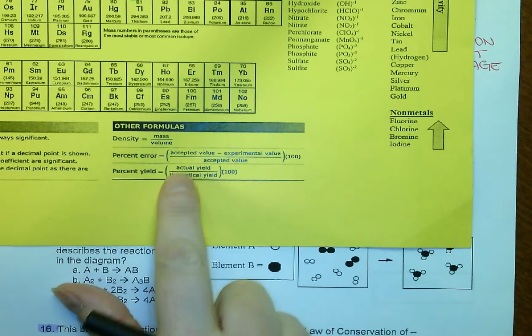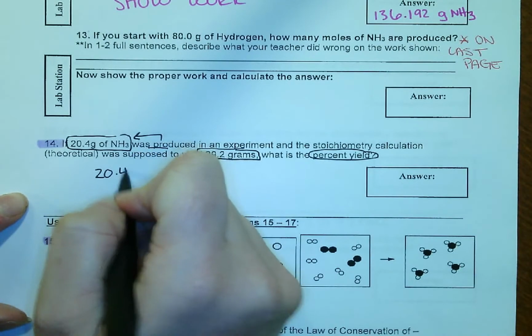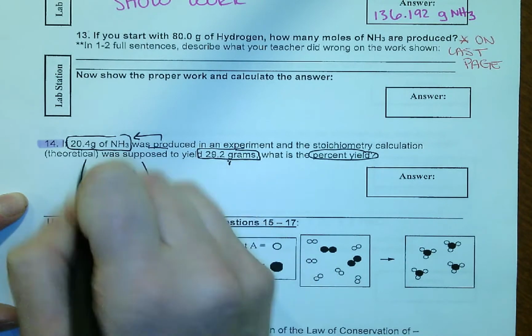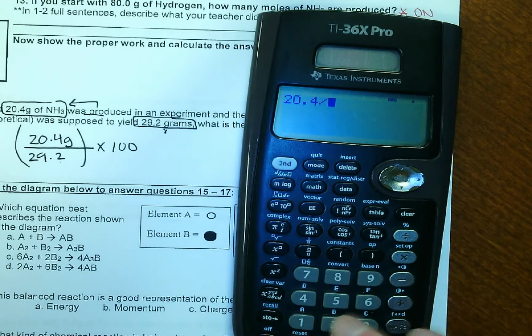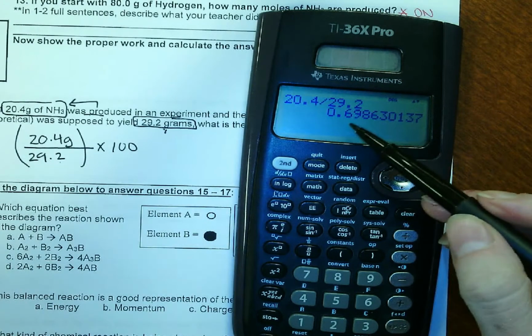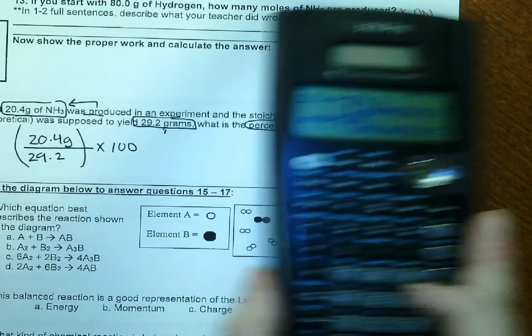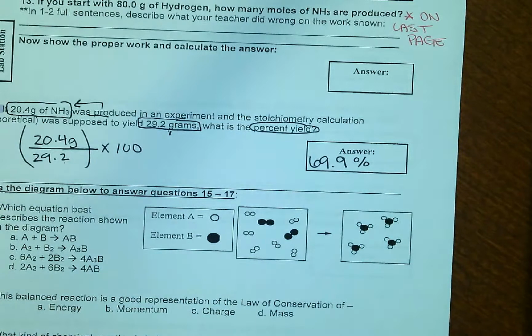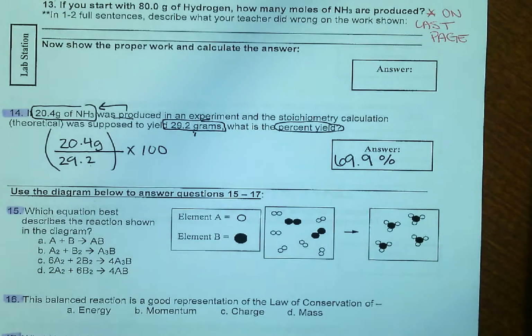The equation for percent yield is on the bottom of your periodic table right here. So it's the actual yield divided by the theoretical. So this is what was produced. We actually created 20.4 grams. We're going to divide by what was supposed to be, theoretically, 29.2, and then we multiply that by 100 to get our answer. So 20.4 grams divided by 29.2 grams, 0.698, and you have to say times 100, so it becomes a percentage. So 69.86, okay, I'm going to say 69.9%, rounding to that. Okay, this would not be considered an efficient reaction. If you only produce 70%, there was a significant error in your lab procedures.